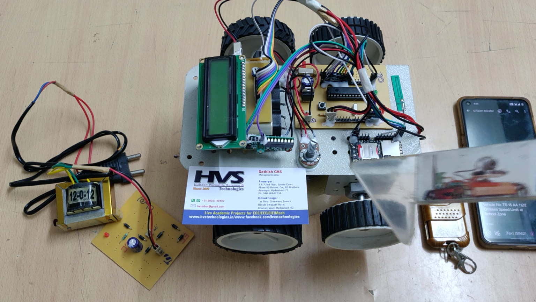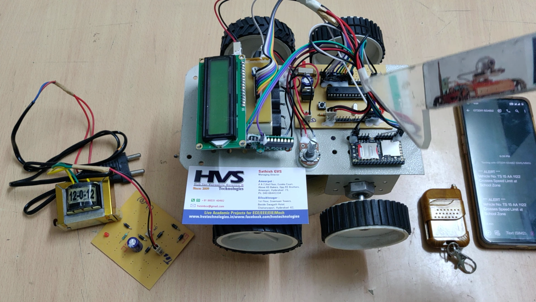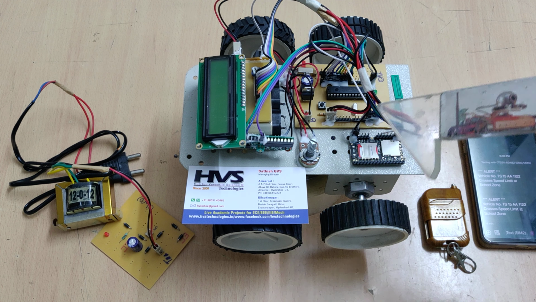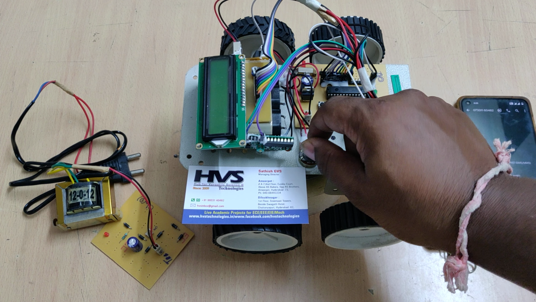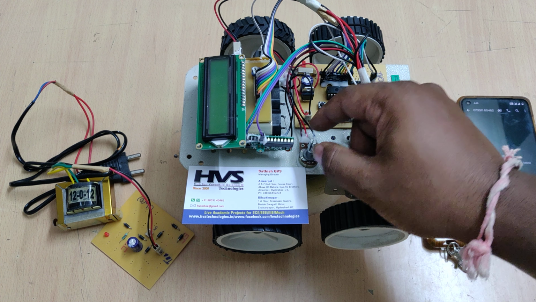When we are entering the respective zone, like a school or hospital zone, in that zone we have restricted the vehicle speed to 45 kilometers per hour or 30 kilometers per hour. Whenever the user tries to increase the vehicle speed with this throttle, this potentiometer is acting as a throttle, nothing but the accelerator.